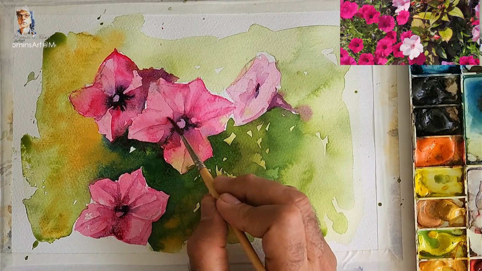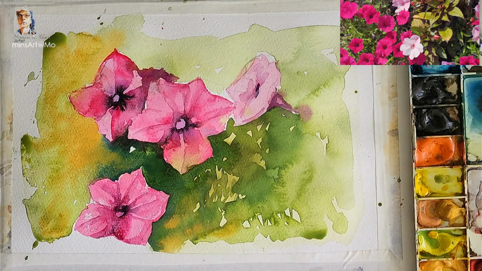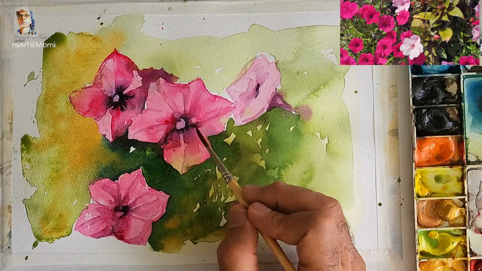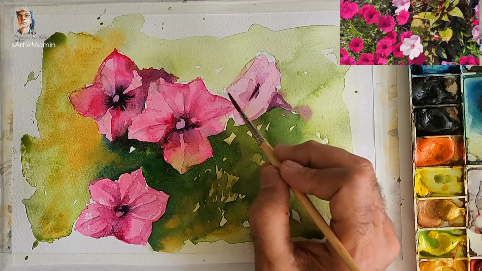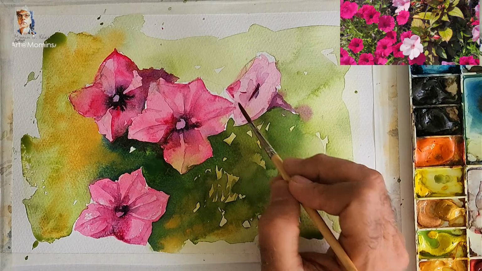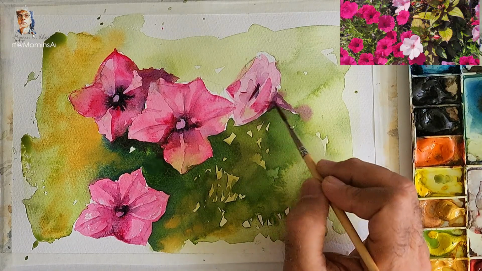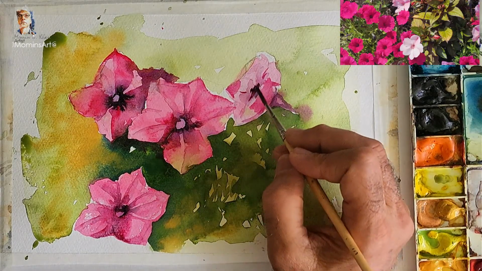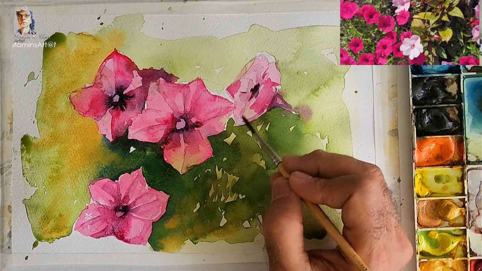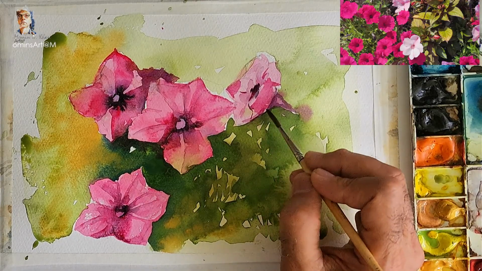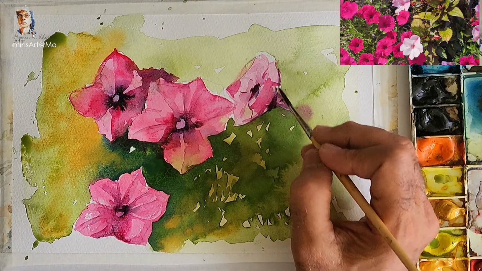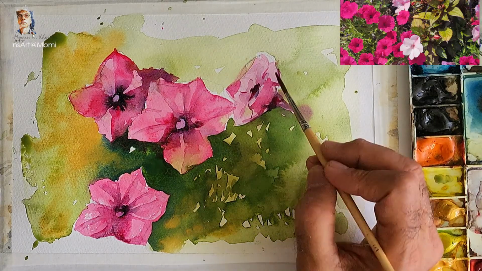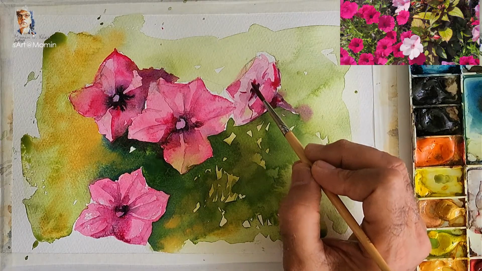To create depth in your painting, you should understand the light, how the light works, and how to create the depth. If you don't know how the light works, then it will be a challenge for you all the time to create depth in your painting. Sorry about that. So you should understand how the light works. All right, so far good, and I will create some depth into this flower.